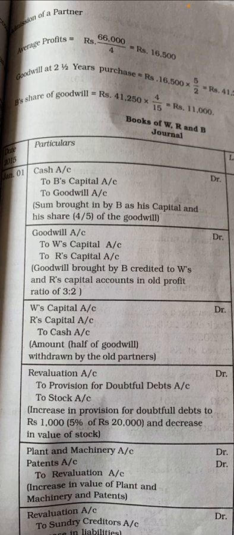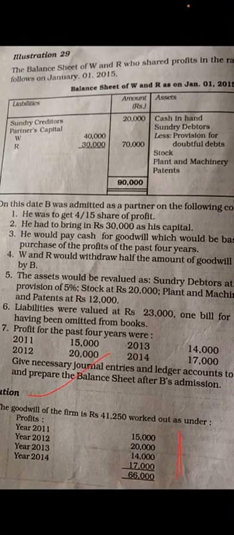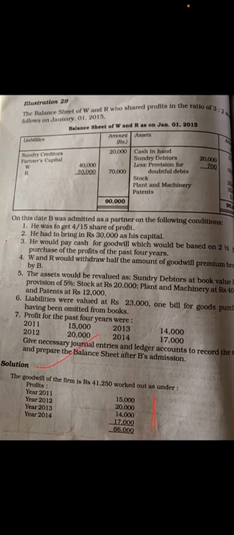Okay, we have to assume that the old ratio itself is the sacrifice ratio. So we will come back to this sum. Okay, so the third adjustment is done. Now we will see the fourth adjustment.